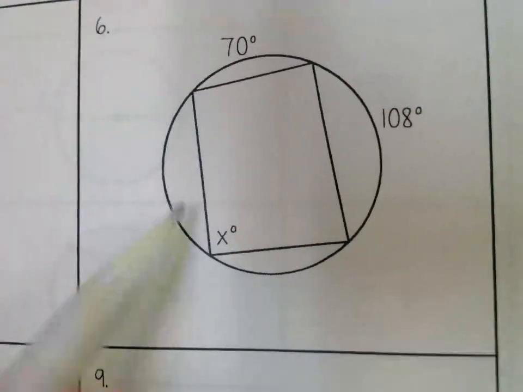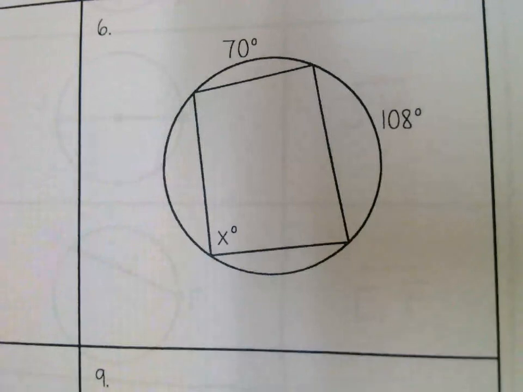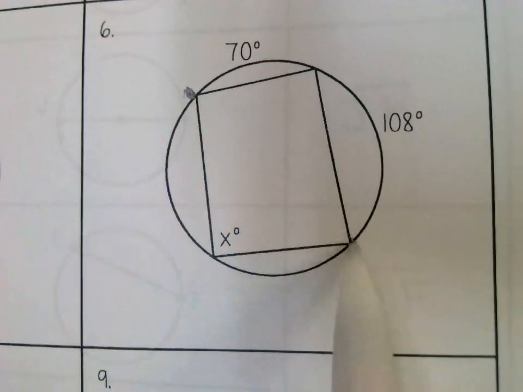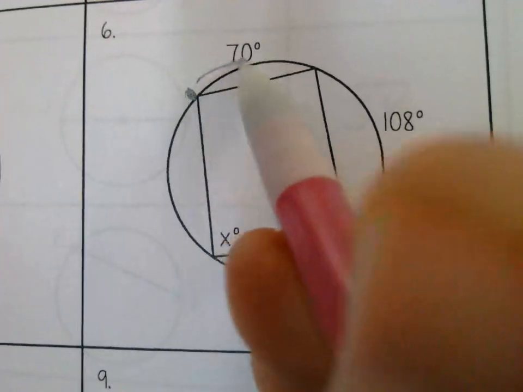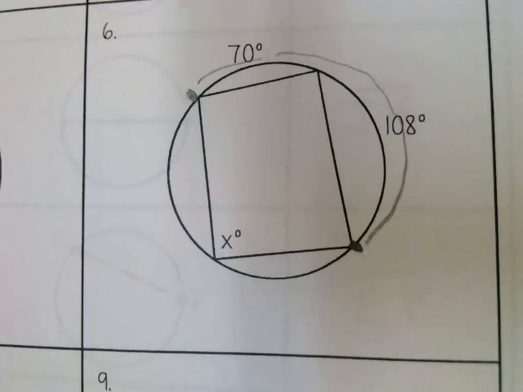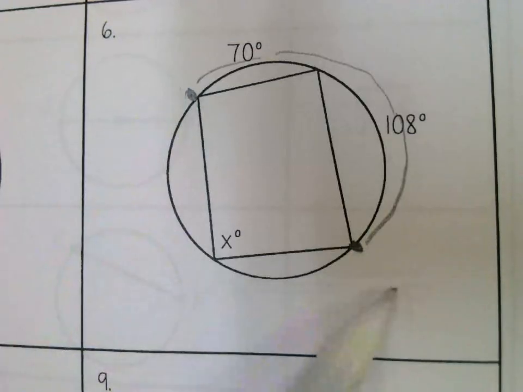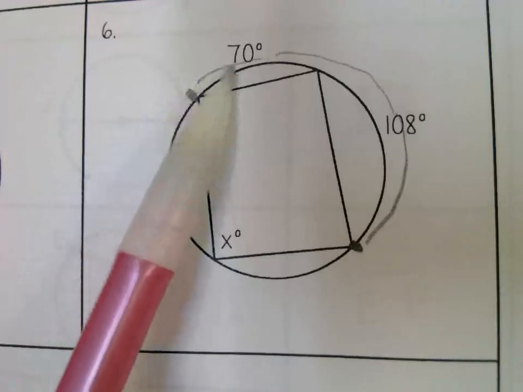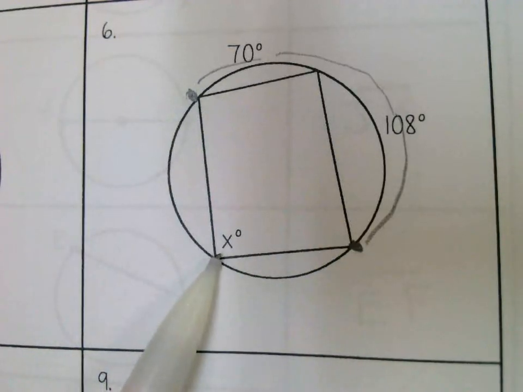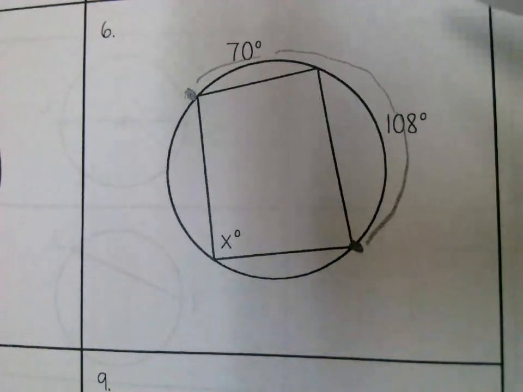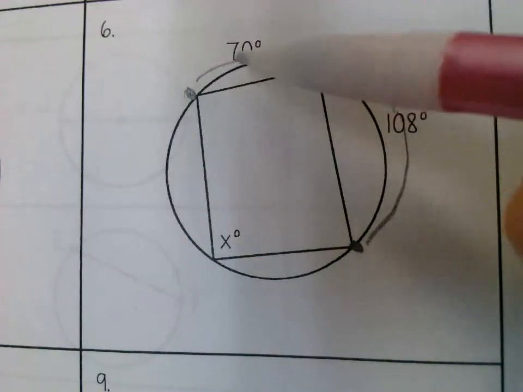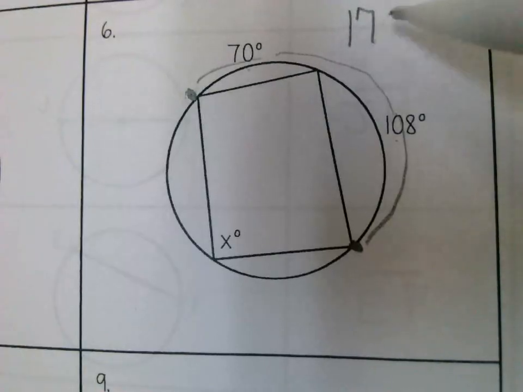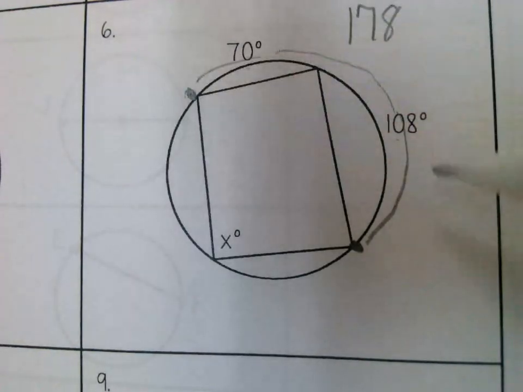Okay, so on this one, this is my angle right here. So it goes from here to here. Remember what we talked about yesterday? Okay, this is my angle measure. And so my arc goes from here to here. So what is the total for my arc for this angle? You do 70 plus 108, so it's 178. So my total arc is 178.